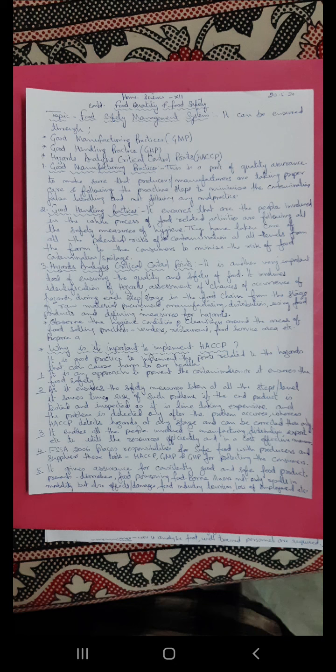It is a good practice to implement the points related to the hazards that can cause any type of harm to the person if good quality food is not consumed. It is an approach to prevent contamination and ensures food safety, as it ensures the safety measures are taken at all the steps or at all levels.